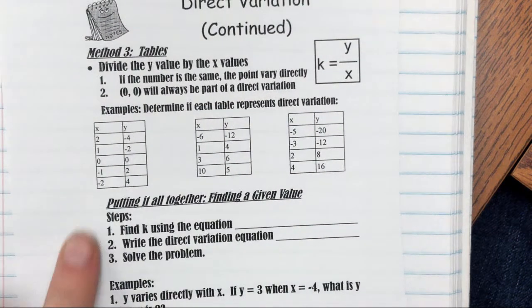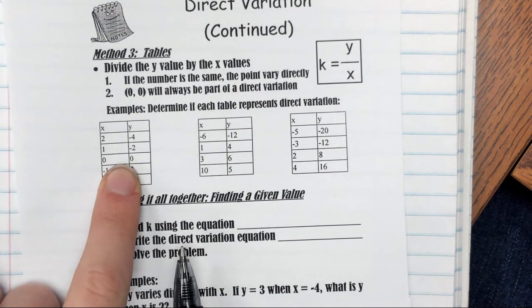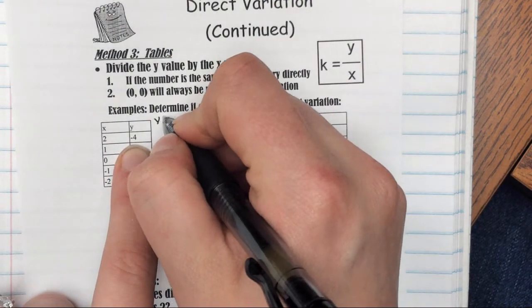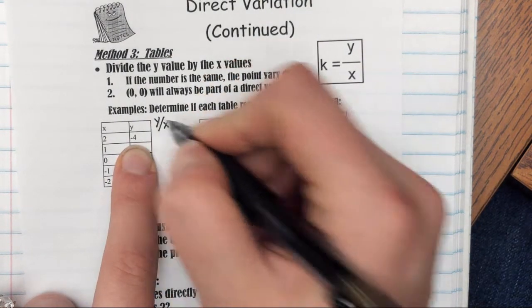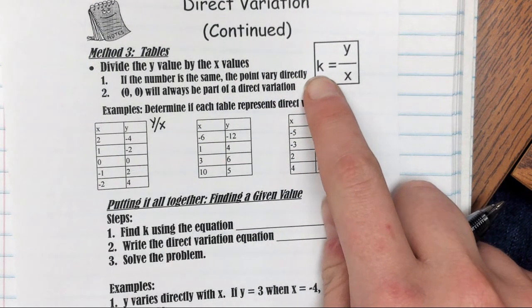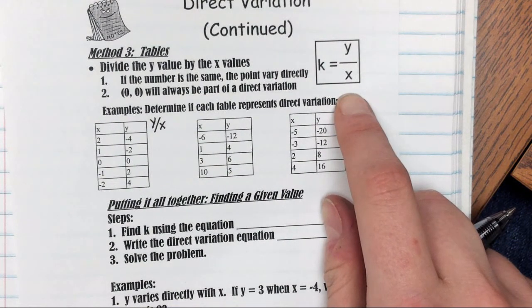So first thing we're going to look for, we have a 0, 0, so that's good. And then I'm going to divide every y value by x. So k, the constant of variation, has to remain constant, has to be the same number. And then I would divide y by x to make sure that that's true.